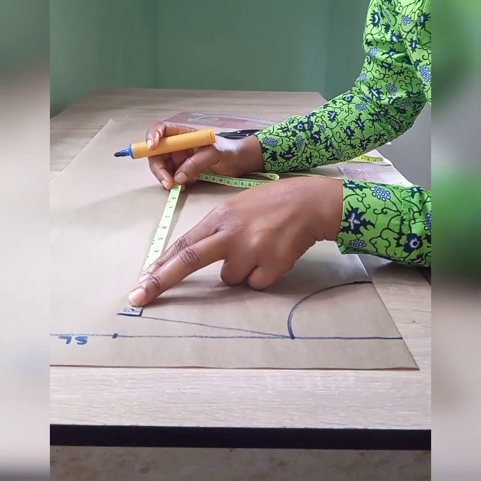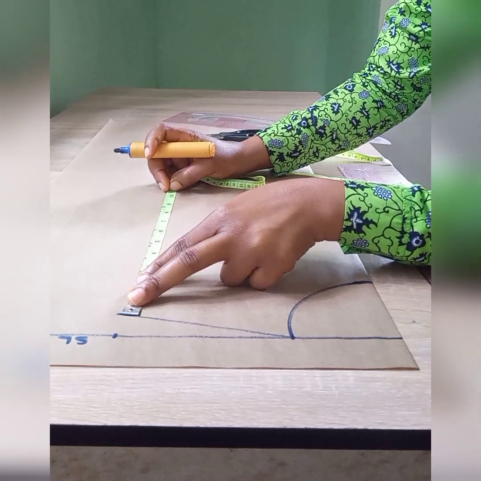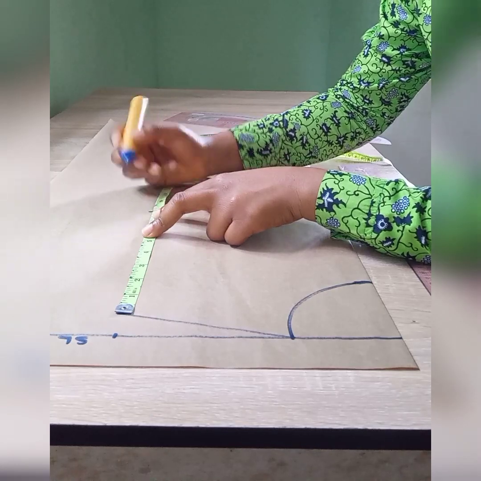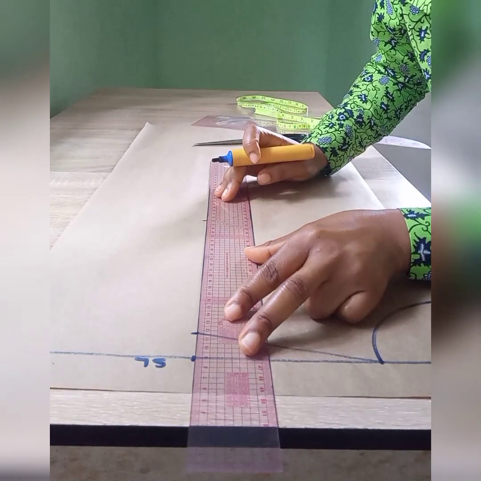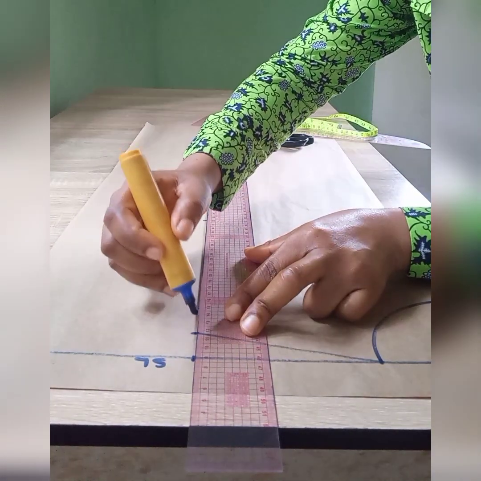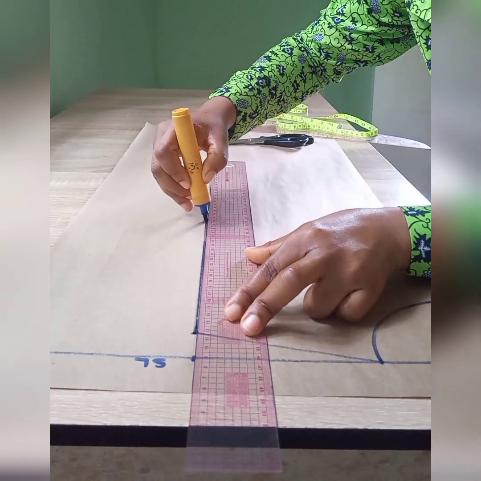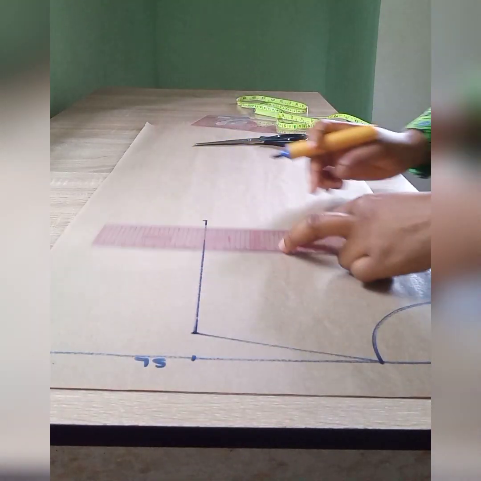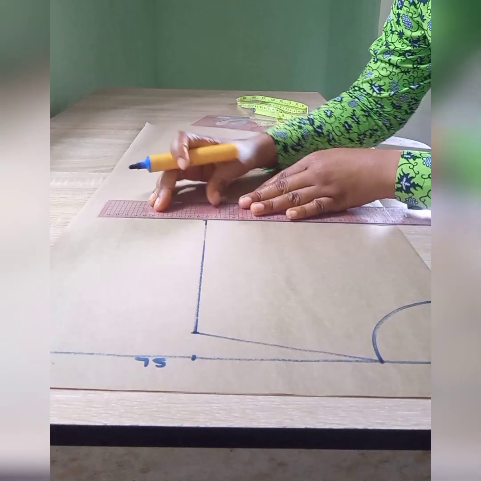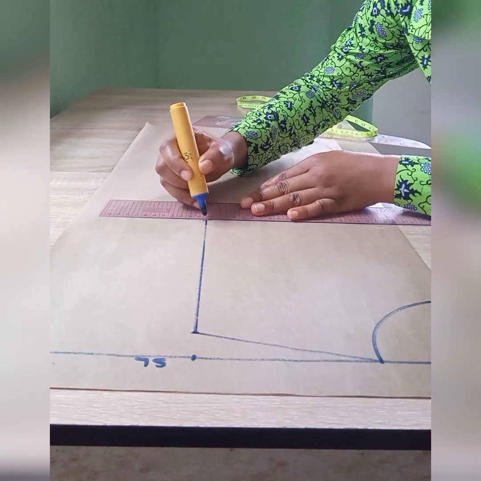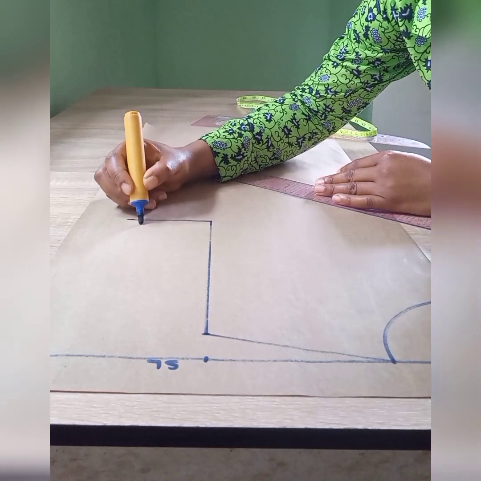So from this 1 inch shoulder slope, I'm going to measure 8 inches downwards. Next, I'm going to connect that 8 inches to the shoulder slope via a straight line. After which, I'm going to rule a horizontal line across that 8 inches mark, like so. So this now is going to be our chest line.